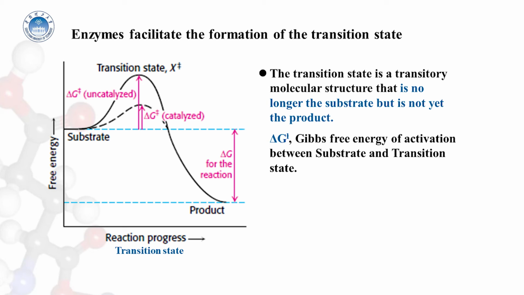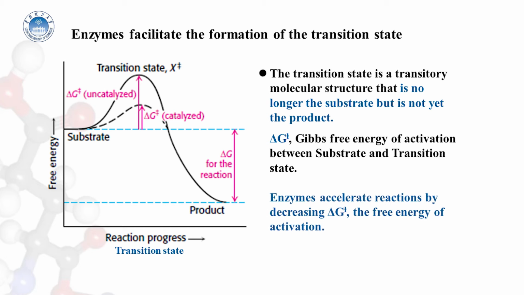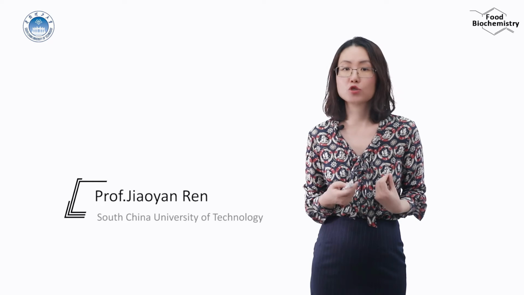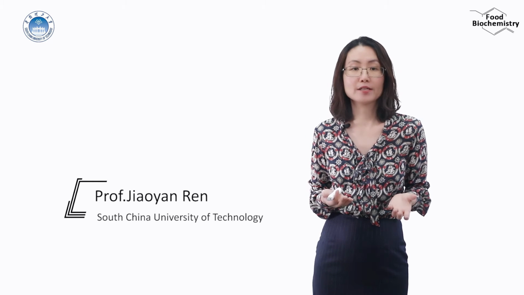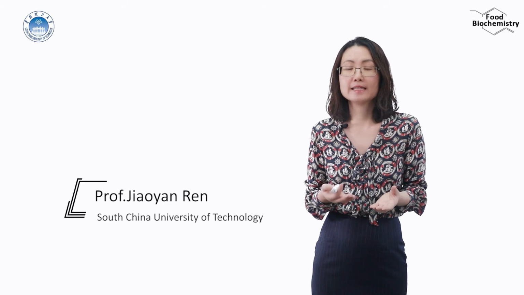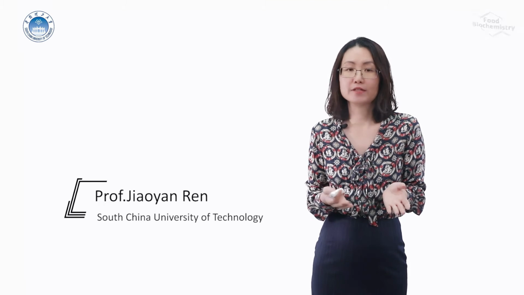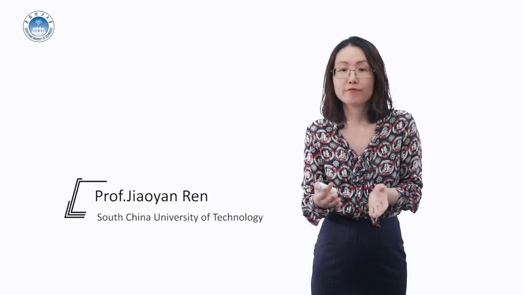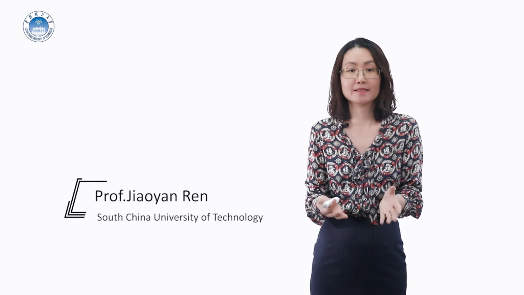Thus, we see the key to knowing how enzymes operate. Enzymes accelerate reactions by decreasing delta G, the free energy of activation. And the essence of catalysis is facilitating the formation of the transition state. So how is the transition state formed? Much of the catalytic power of enzymes comes from their binding to and then altering the structure of the substrate to promote the formation of the transition state.